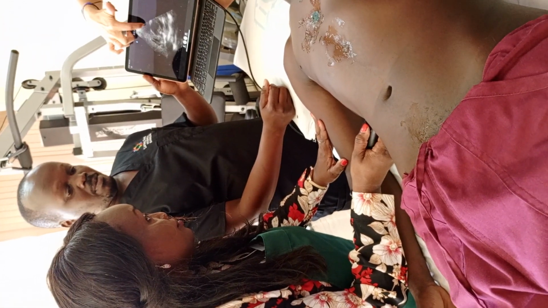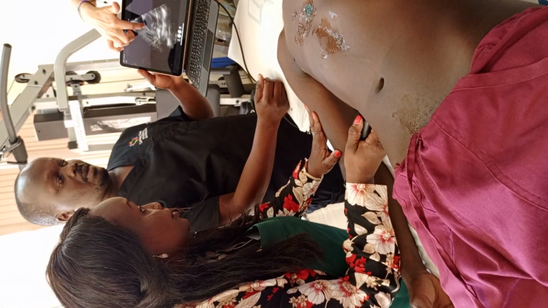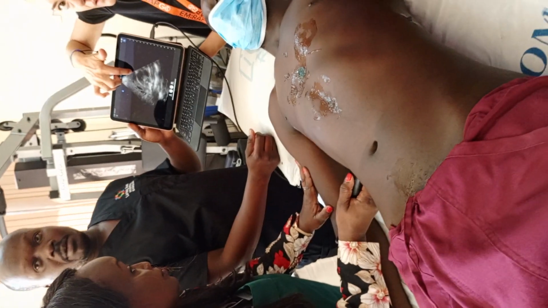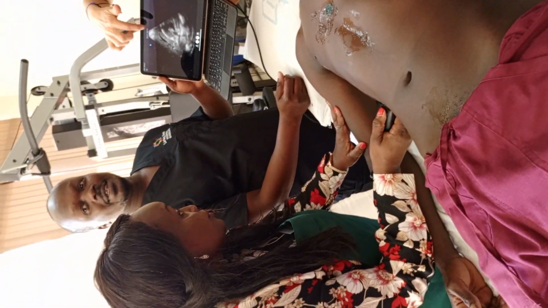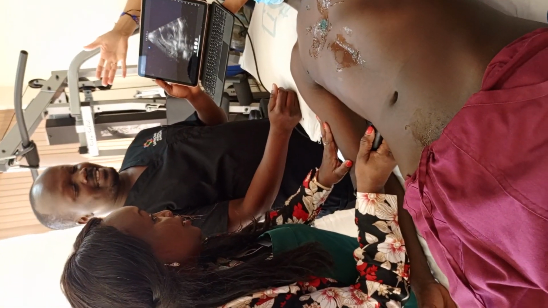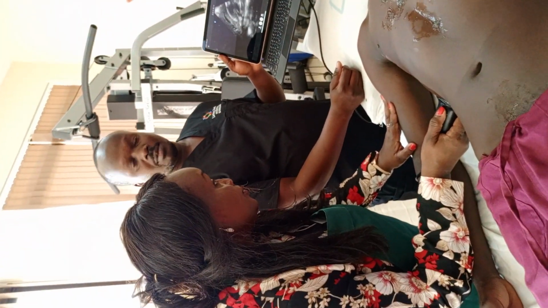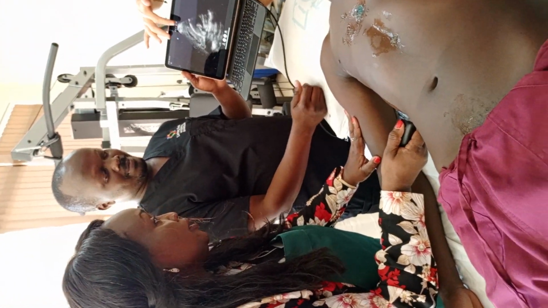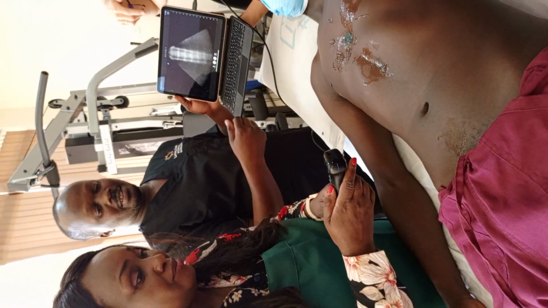Beautiful. So here's liver. Here's kidney. What's this white line? What is it? Morrison's pouch. That's a potential space. He has no free fluid in there. Yay. So you have a beautiful view. Amazing. Okay, now let's move to subxiphoid.